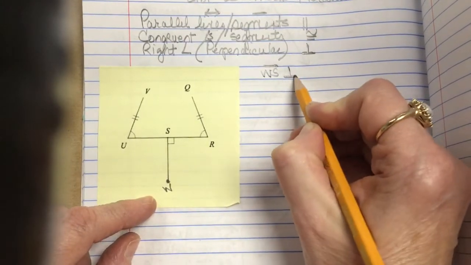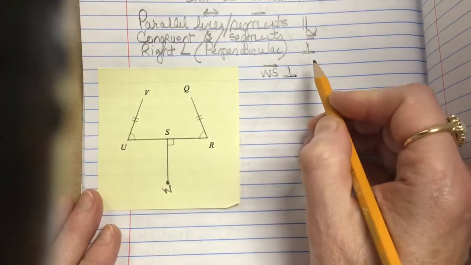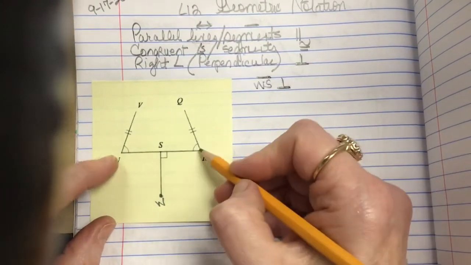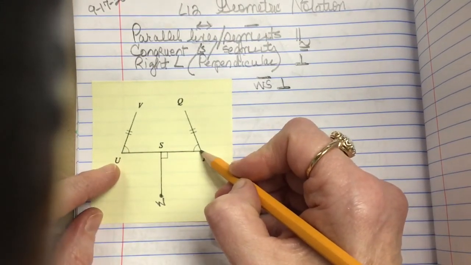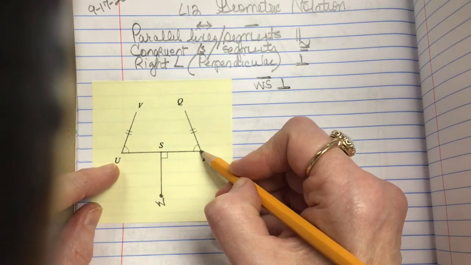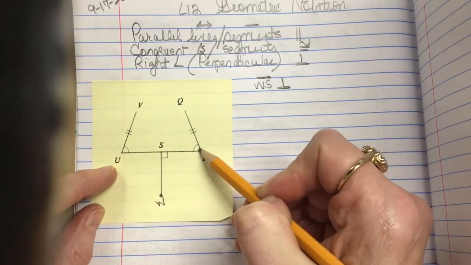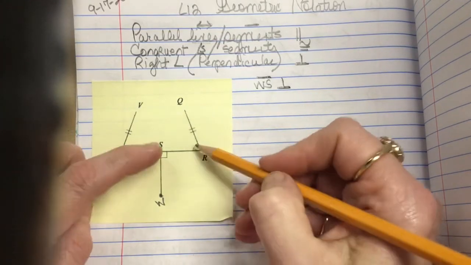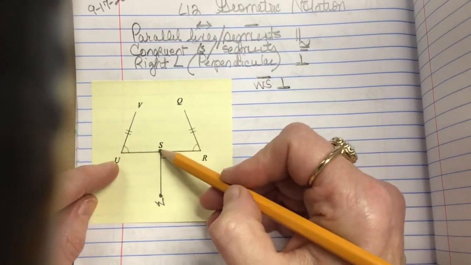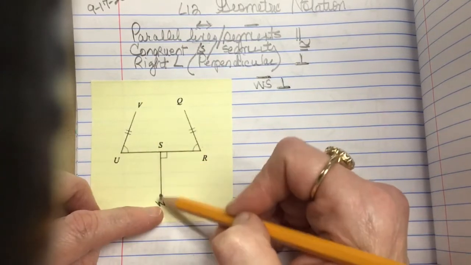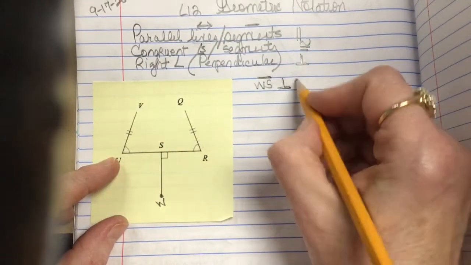Now, this is a segment. I can say it three different ways, maybe more. I could call this UR. You agree with that? I could call it SR, or I could call it US, because all of this is perpendicular to that. I'm just going to use the big one.